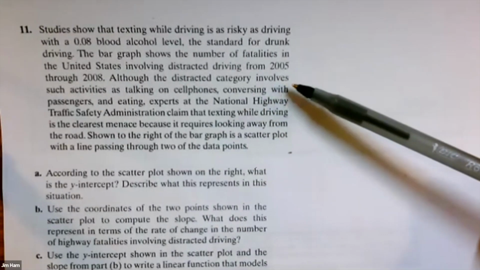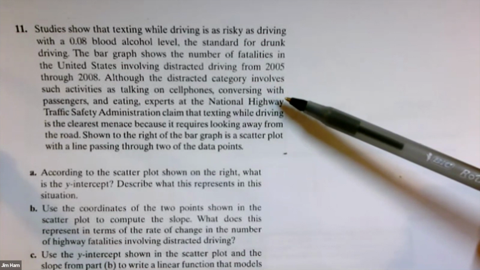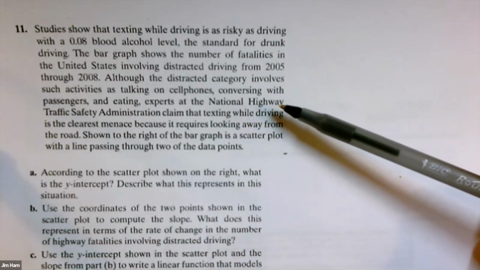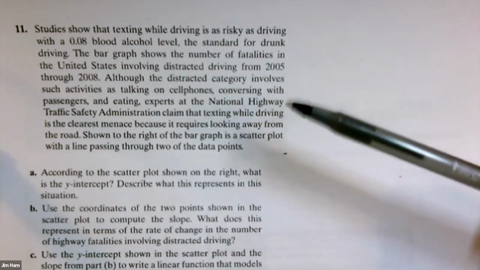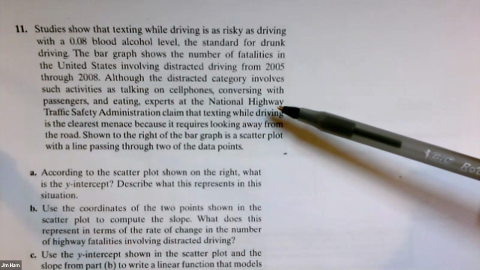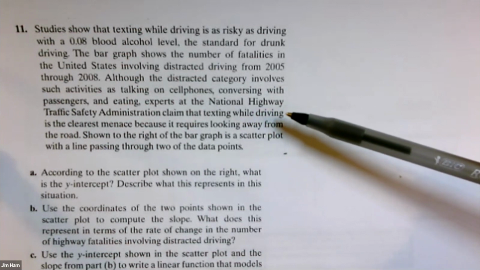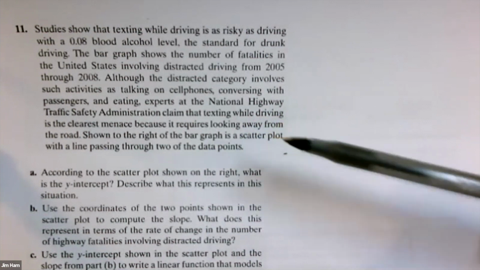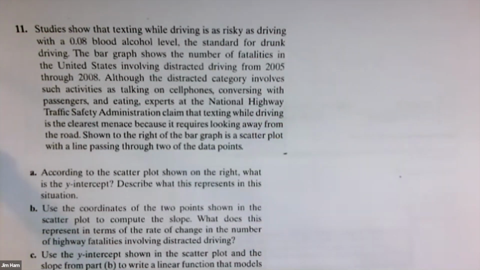Although the distracted category involves such activities as talking on cell phones, conversing with passengers, eating your lunch, experts at the National Highway Traffic Safety Administration claim that texting while driving is the clearest menace because it requires looking away from the road. If you're eating, you can look at the road, right? If you're talking to friends, you can look at the road. But when you're texting, you're looking somewhere else.